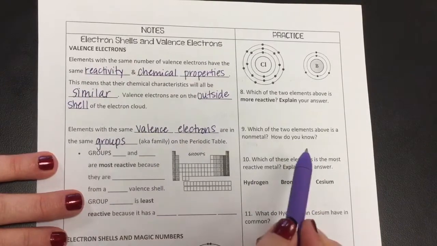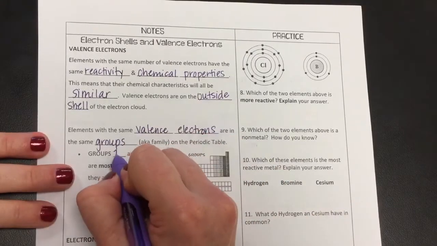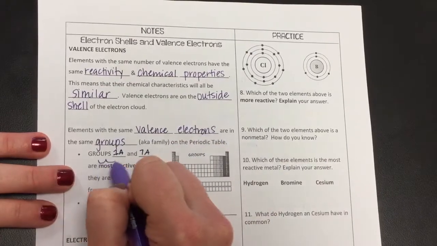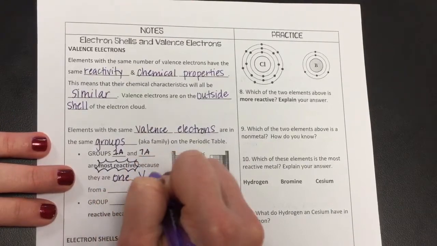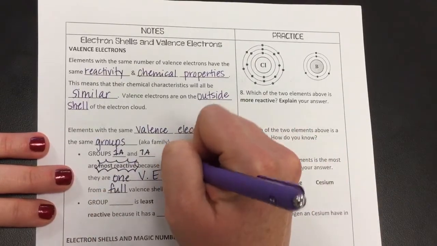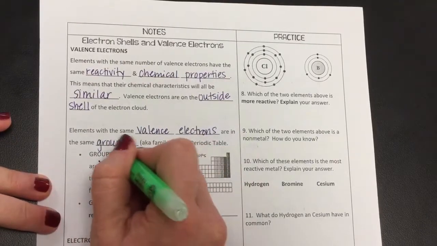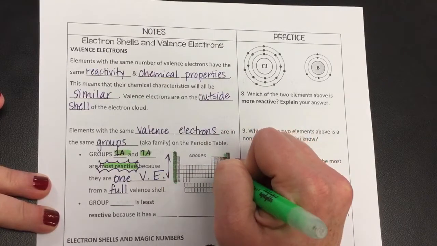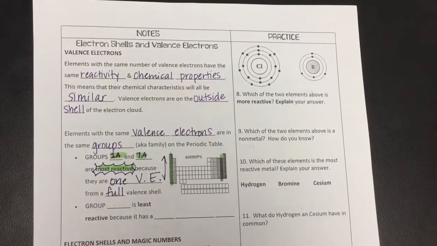Groups are also known as families. Elements with the same valence electrons are in the same groups on the periodic table. As far as reactivity is concerned, group 1A and group 7A are most reactive because they are one valence electron away from a full valence shell. Remember, our groups are up and down. And our most reactive groups, 1A and 7A, 1A is here and 7A is here. They're most reactive because they're one valence electron from a full valence shell.